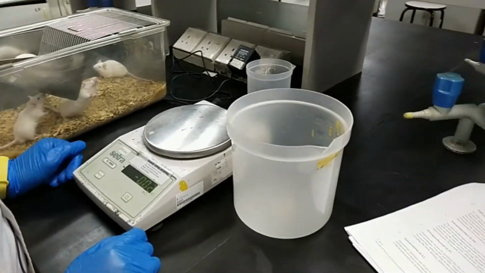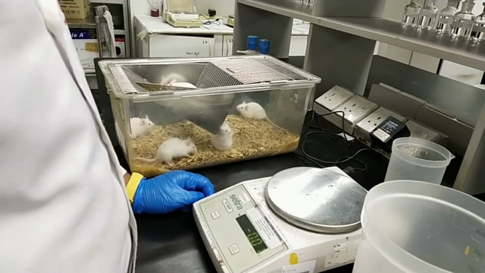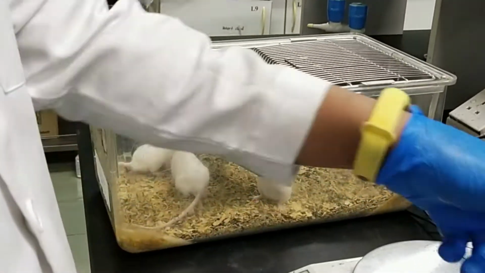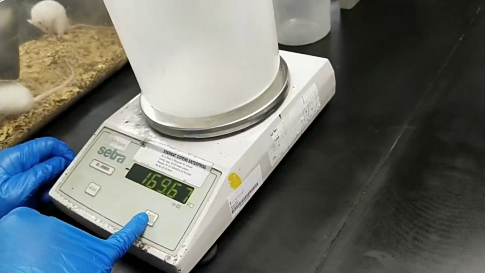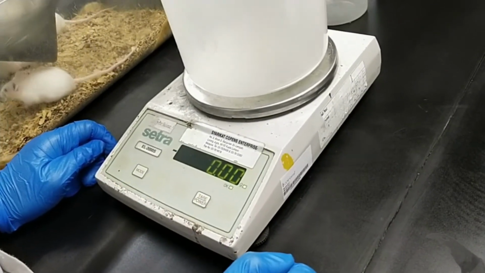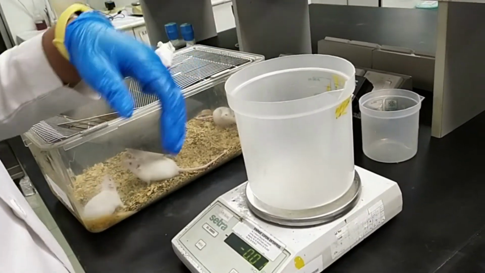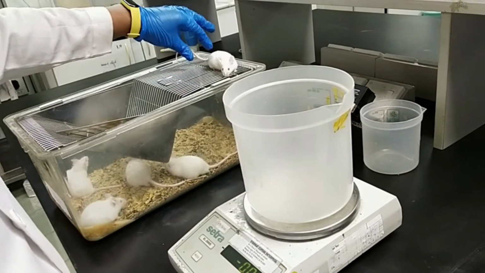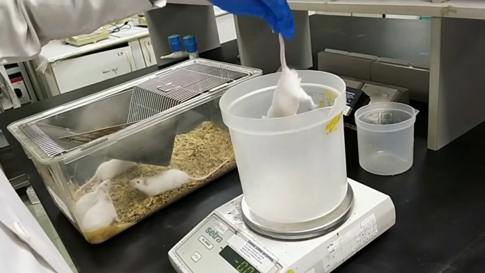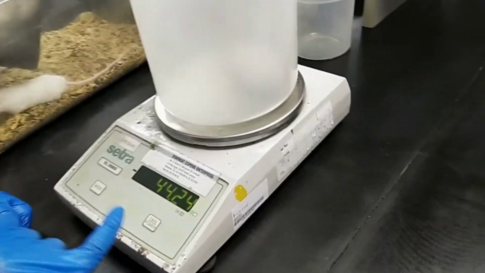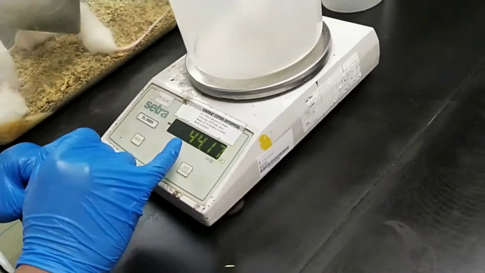So now we're going to measure the weight of the mice before we inject the mice. Before taking the weight, we're going to reset the pen balance by clicking on the tab button here. And then we're going to transfer the mice from here directly into the beaker. To transfer the mice, you need to grab the tail of the mice like this, and then transfer them directly into the beaker. From here we need to record the weight of the mice, which is 44.1.